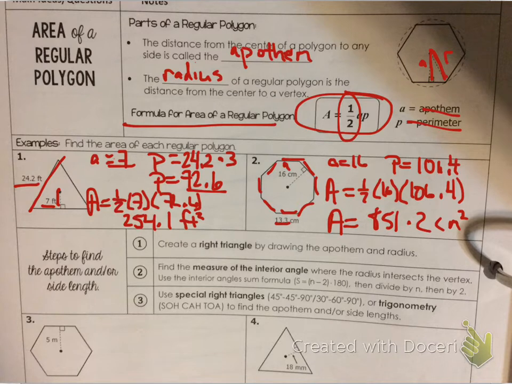Now, steps to find the apothem and or side length. Those are for when I give you the apothem. What happens when you have to find it? I'll give you some shortcuts that will hopefully make some of this a little bit easier, and I'll show you what I mean.